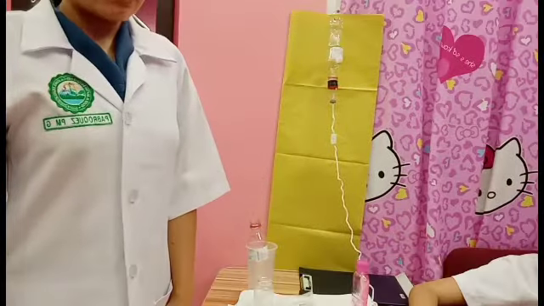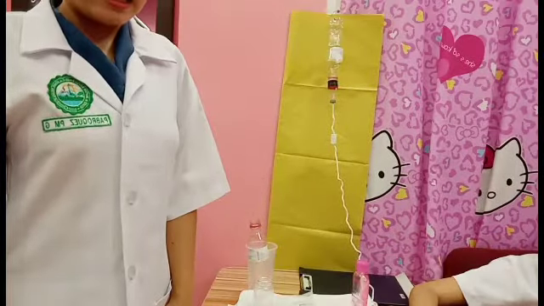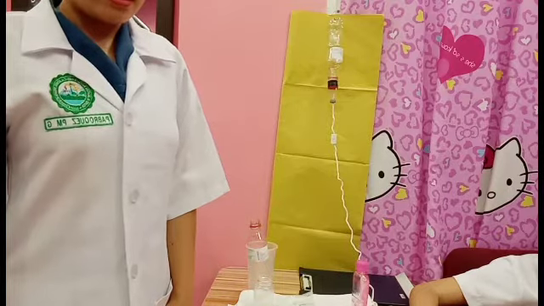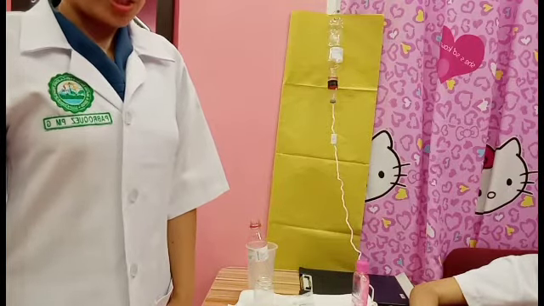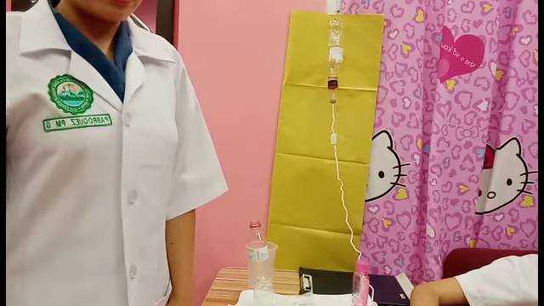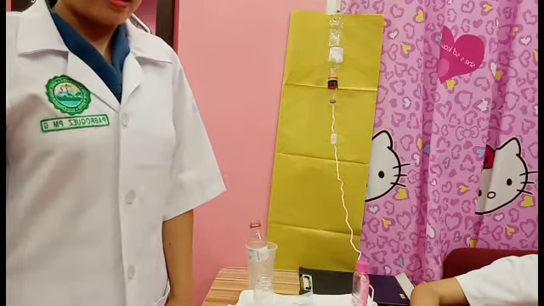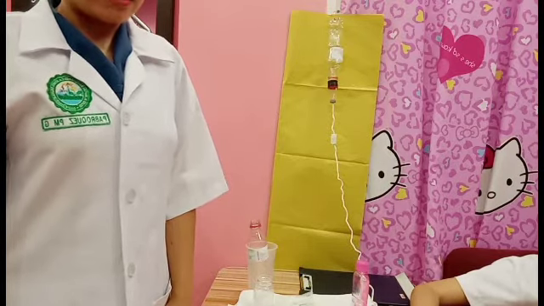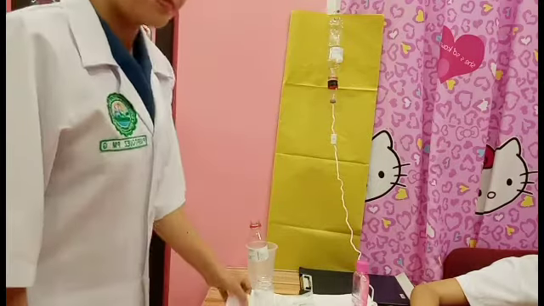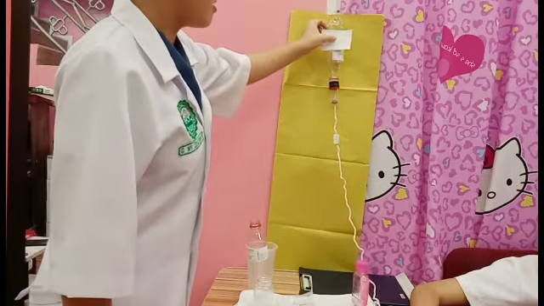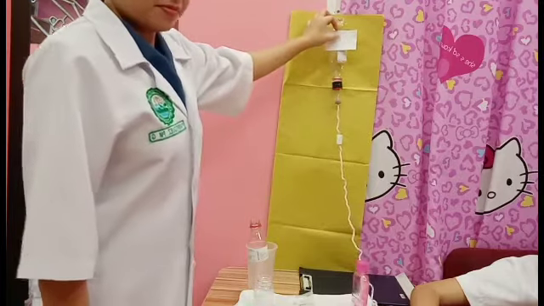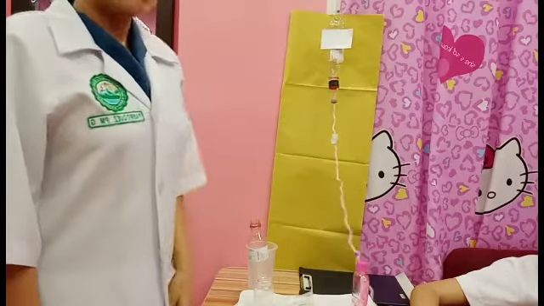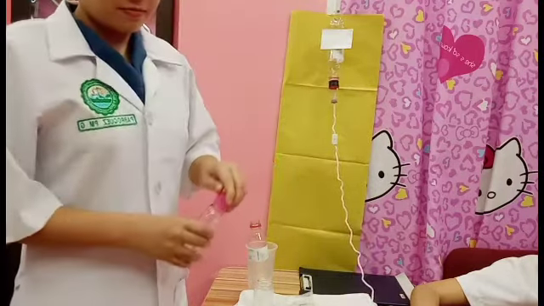Next is to label container according to agency policy. Indicate the time and date, drip rate, name of the patient, type of IV solution, and incorporation if there is any. Discard used equipment in proper manner. Next is to perform hand hygiene.